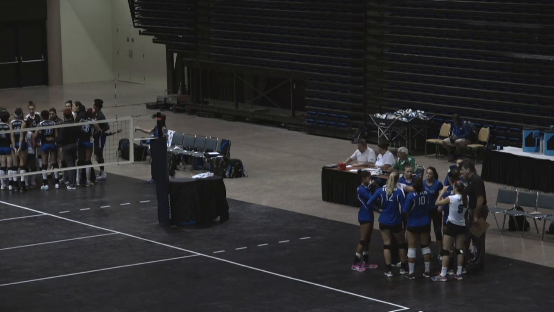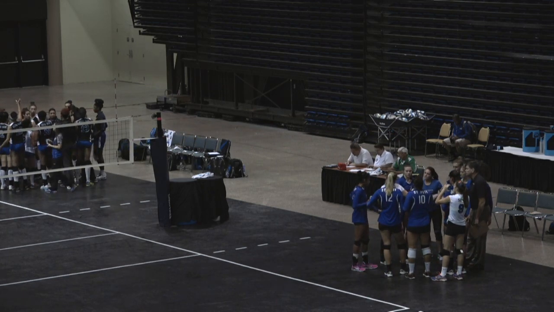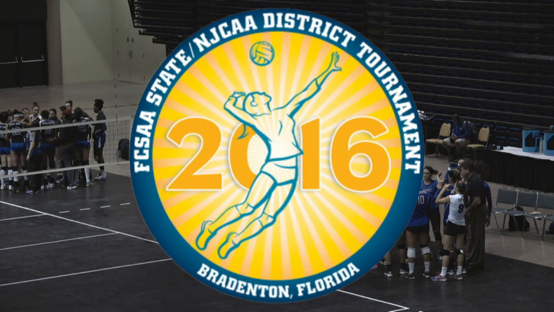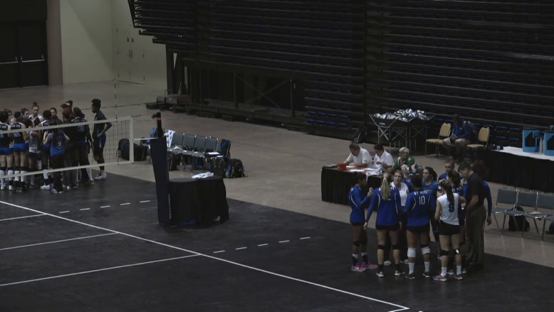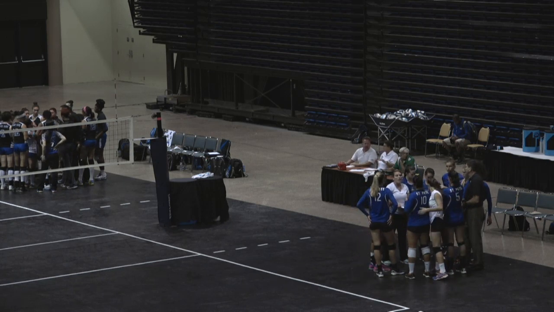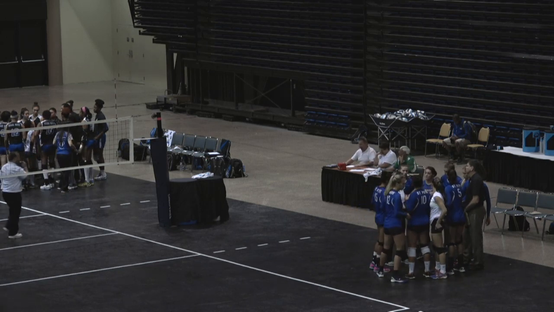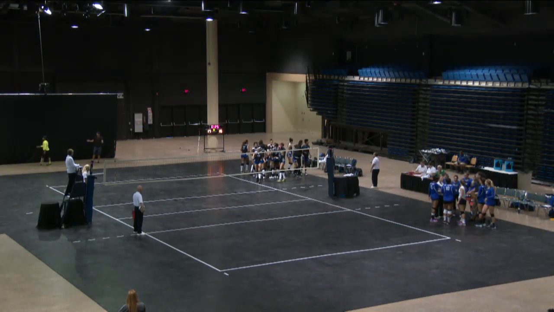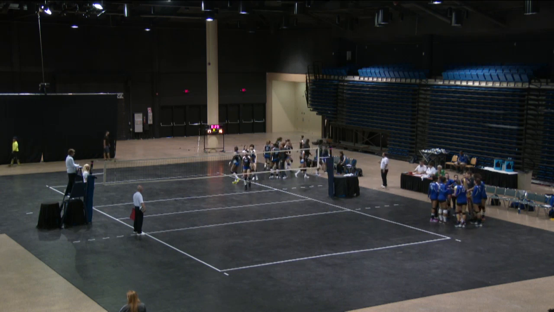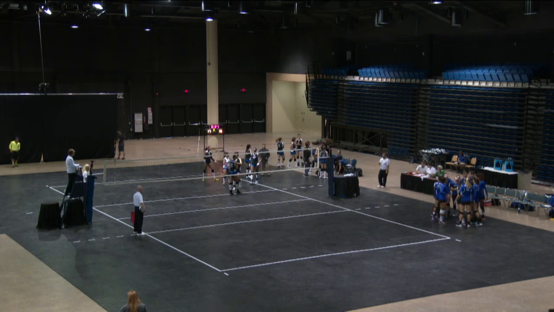We're at the FCSAA state tournament, where this is the NJCAA district. Multiple different conferences from Florida. Right now we have the Suncoast Conference champions, St. Petersburg College, going up against the Southern Conference runner-up, Miami-Dade College. Great match here so far. 17-15, St. Petersburg Titans lead.